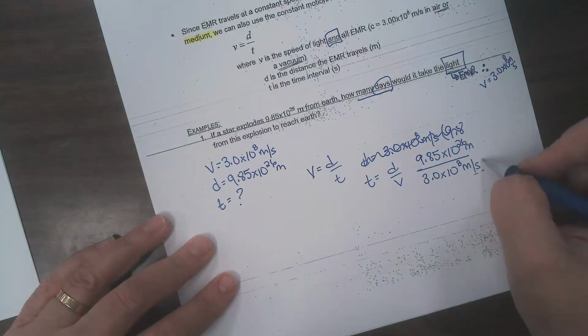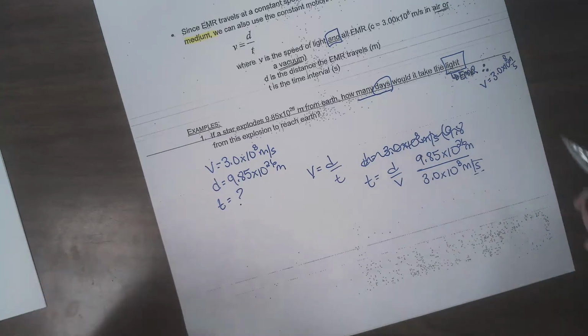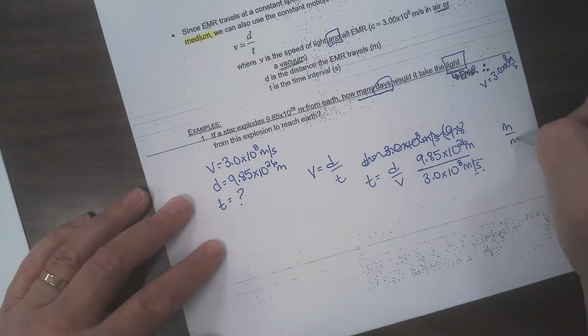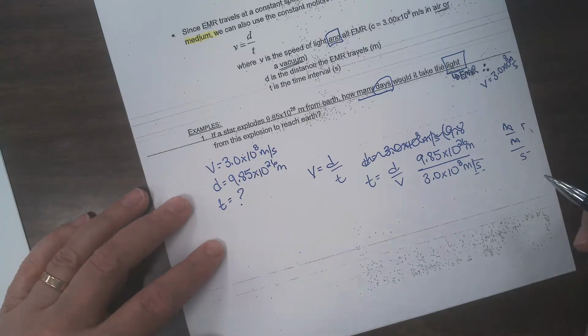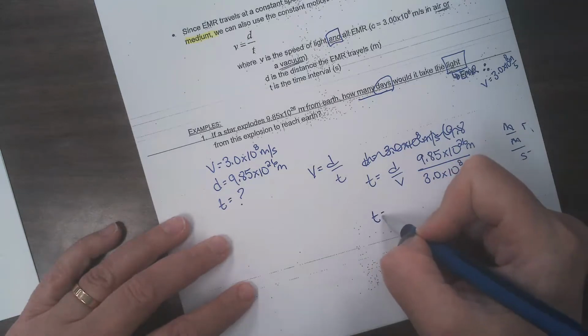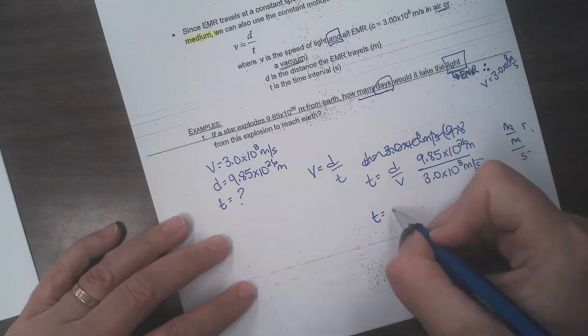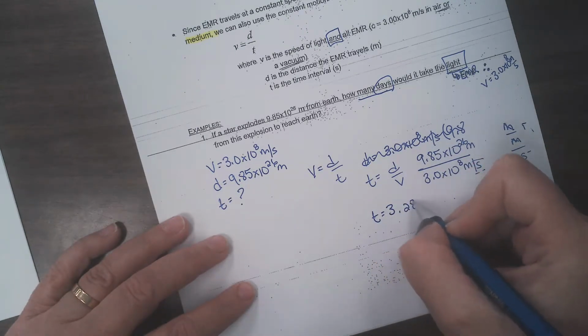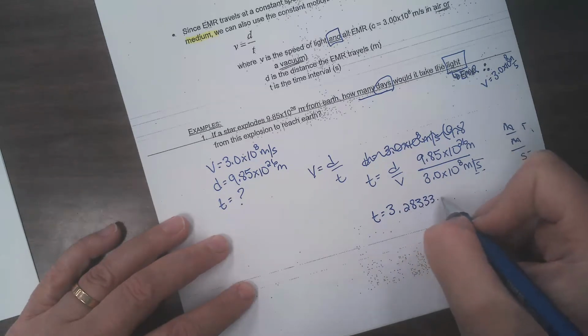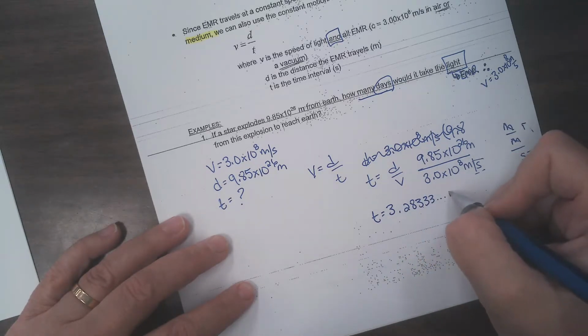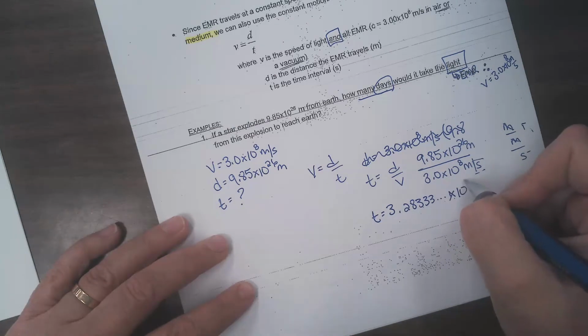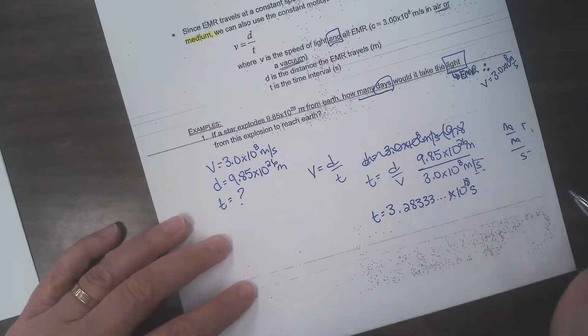So we can see the meters over seconds, so these are going to cancel out and it's going to become seconds as our unit. When I run it through my calculator, I get 3.28333 repeating times 10 to the 18 seconds.